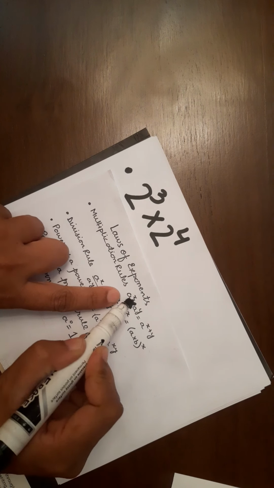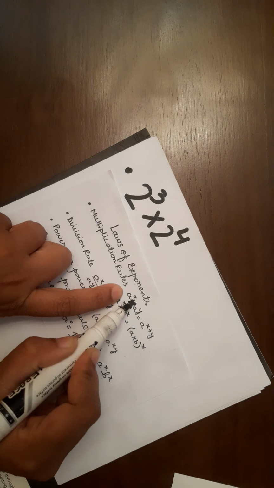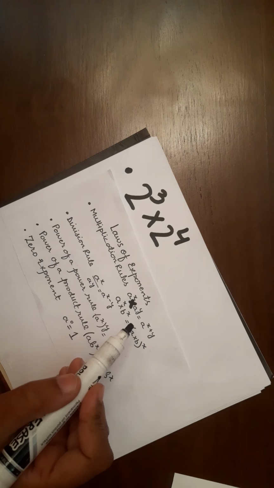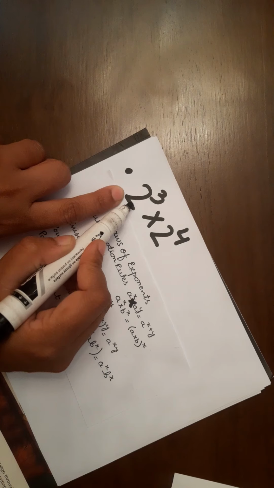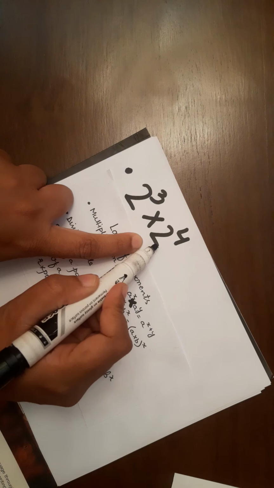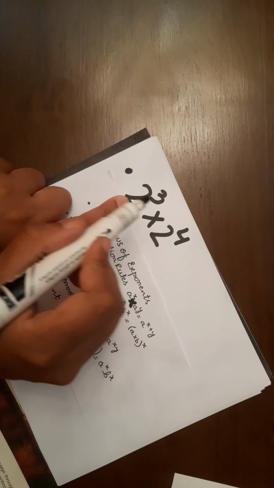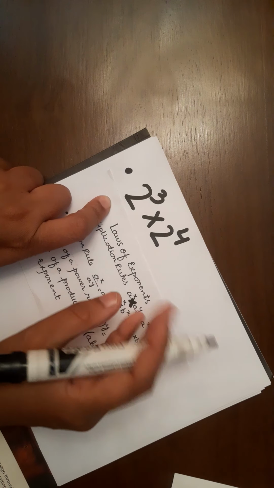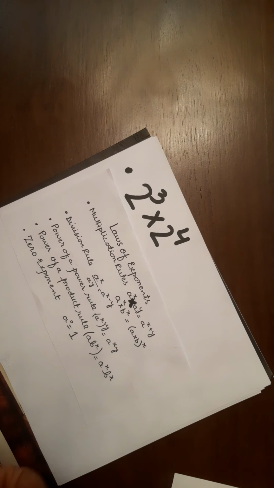Here see, a^x multiplied by a^y. a has been taken as base, here a is equal to 2. Their powers are different, but their bases are same. So if the bases are same and they are being multiplied, their powers will be added.